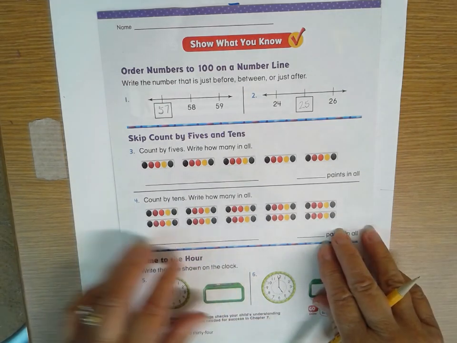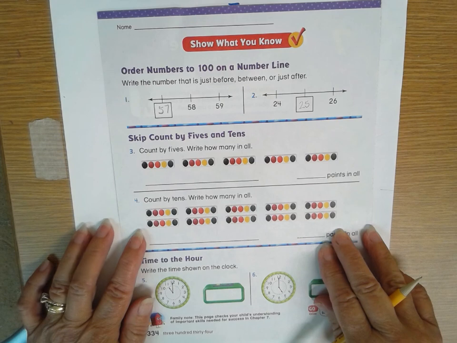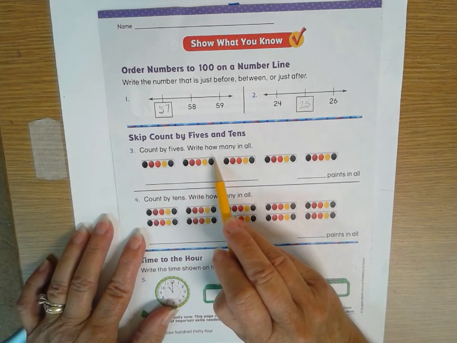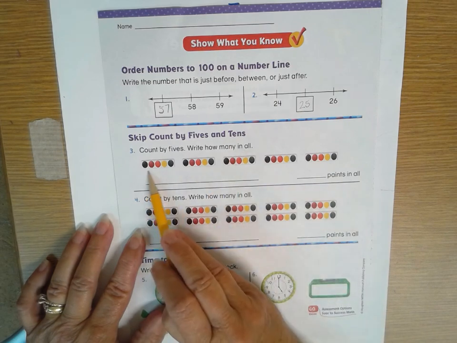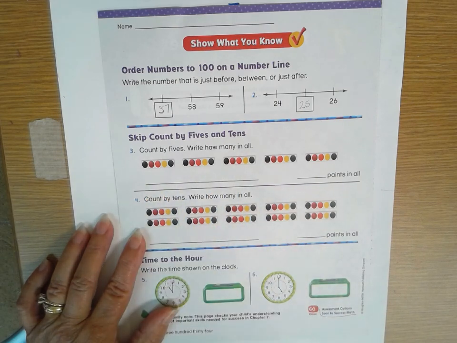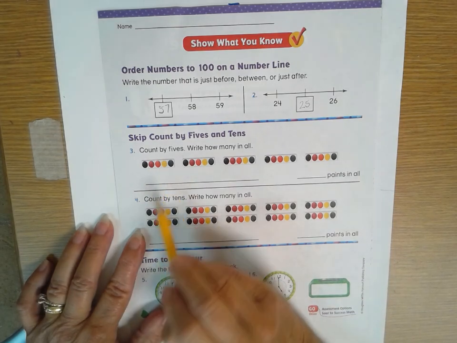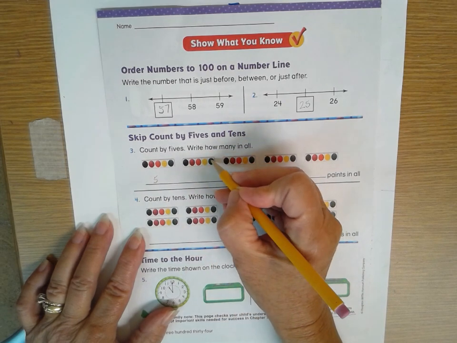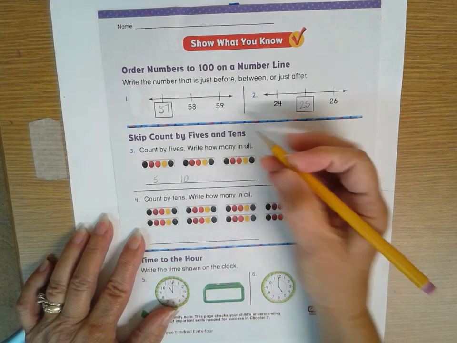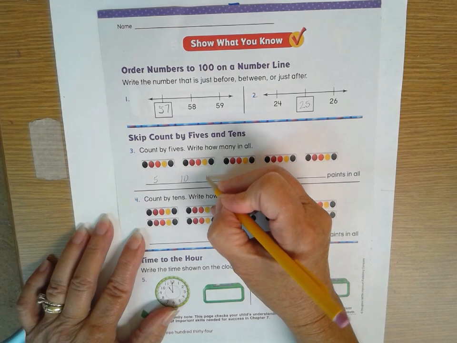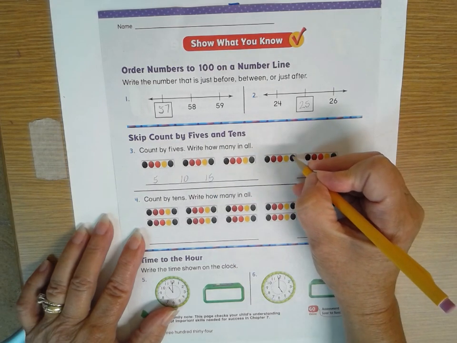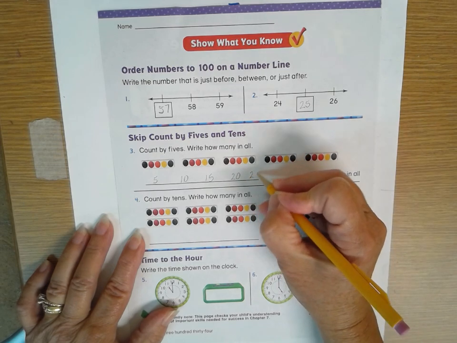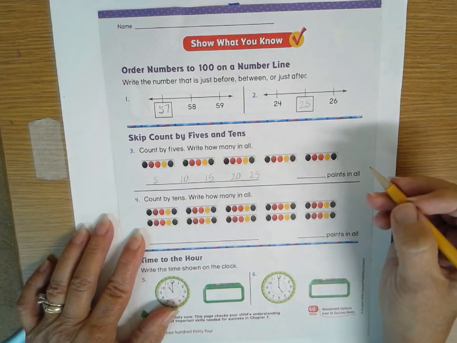Number 3 says we're going to skip count by 5s and 10s. The first direction says count by 5s, write how many in all. So we have some trays of watercolors, and in each tray there are 5 colors. So we're going to count by 5s. So this one is 5, the next one makes 10, the next one makes 15, then 20, then 25. So there are 25 paints in all.